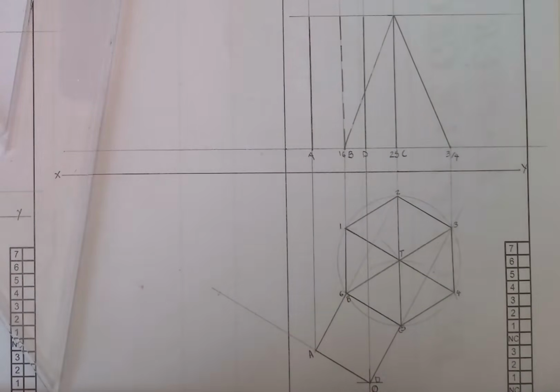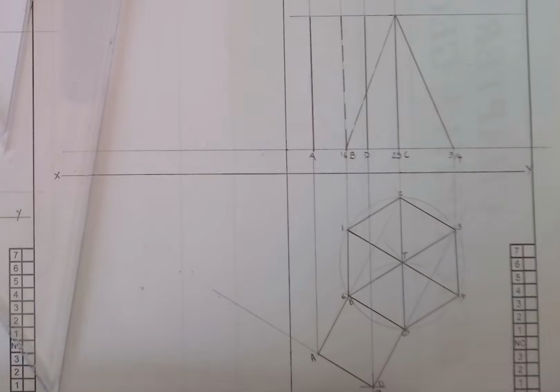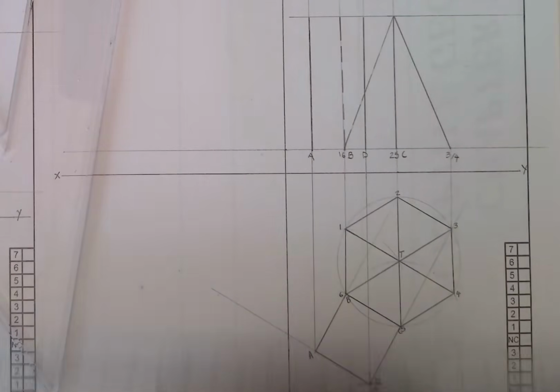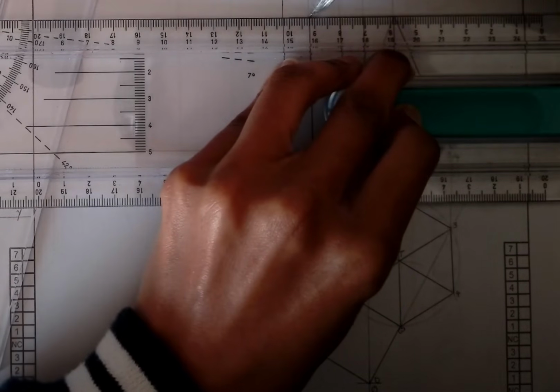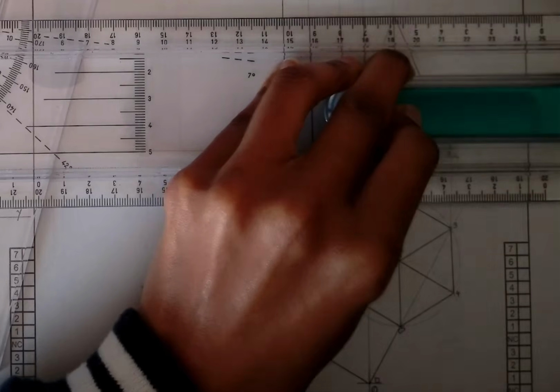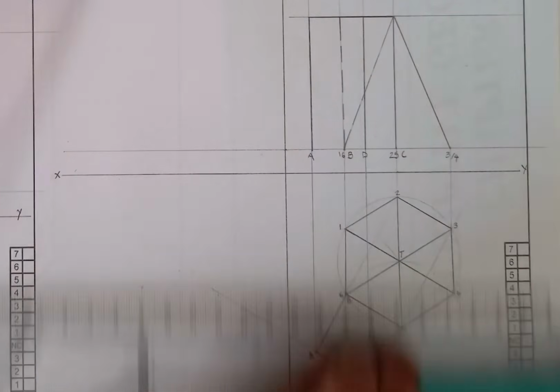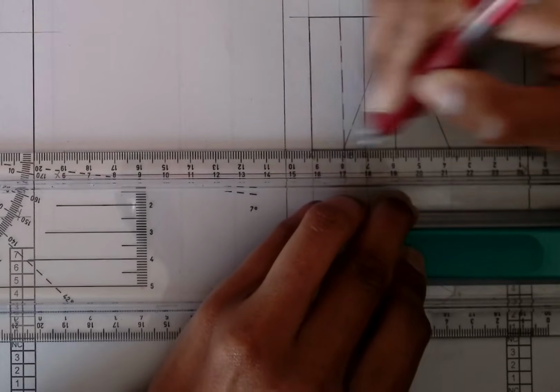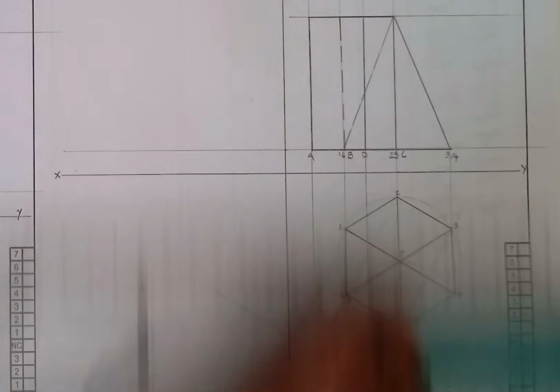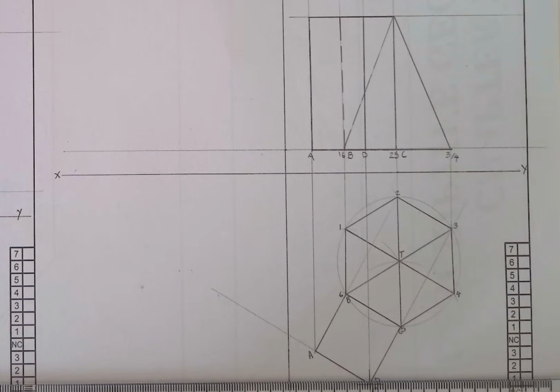And I'm just going to outline the top and the bottom, which is the base, like that. So now that I have done that, all points should be projected to the right view.